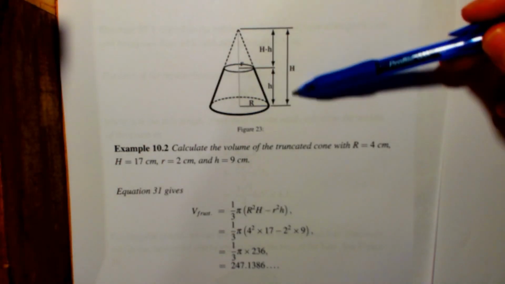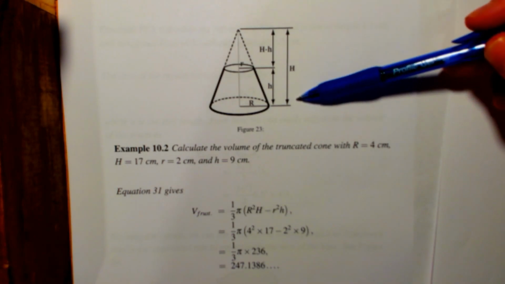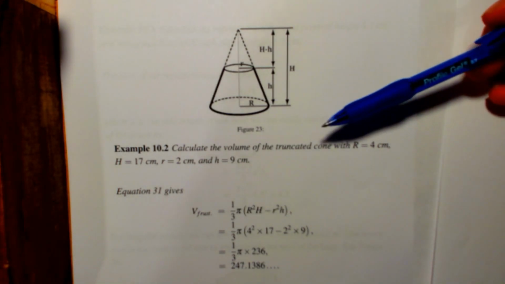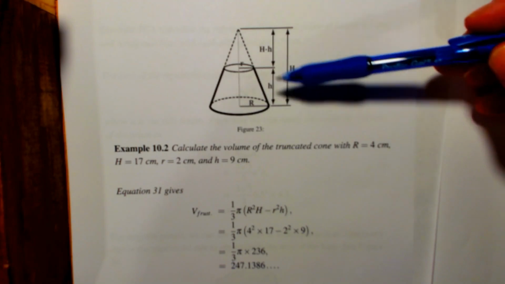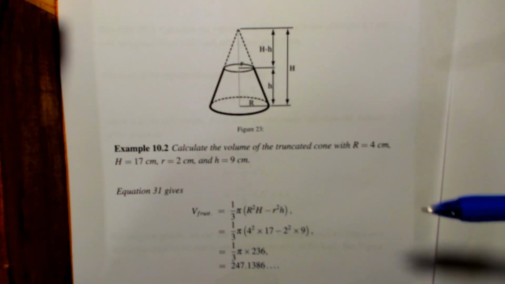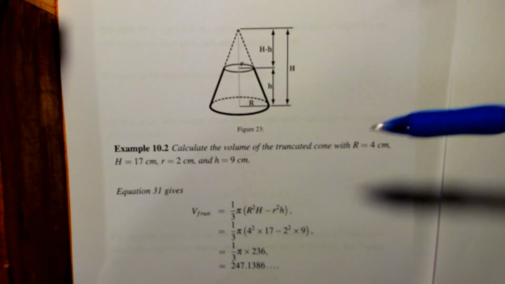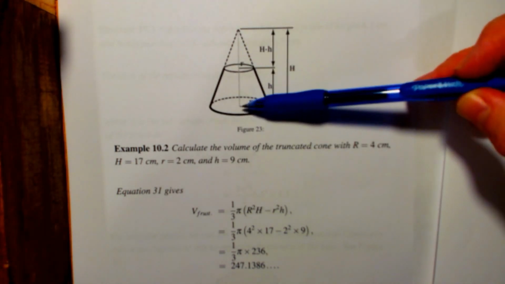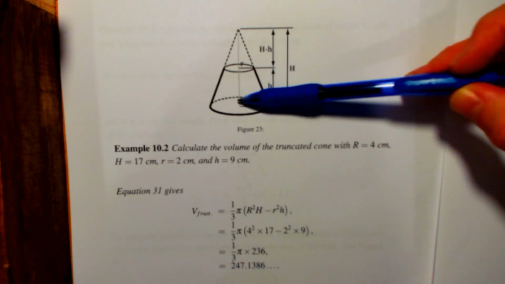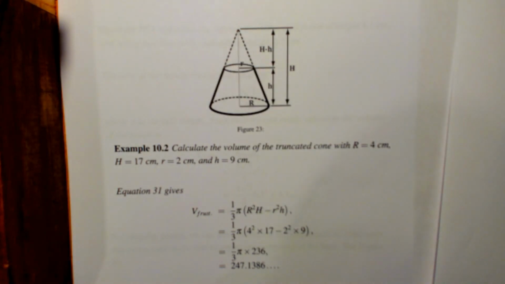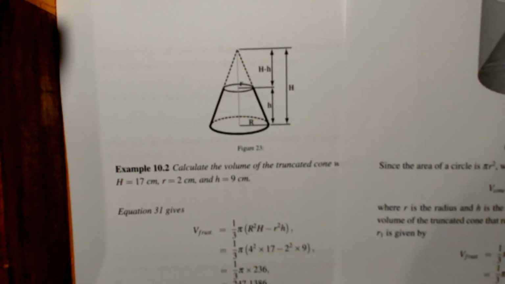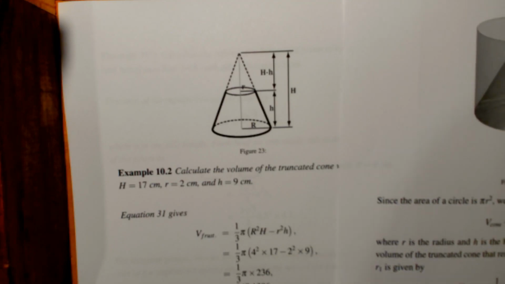So uppercase H is the full height, lowercase h is, oh, I said it was the height from here to here, but I suppose in this diagram, lowercase h is the height of the truncated cone, so from here to here. And so that doesn't quite agree with the formula on the previous page, does it? Because what we have here. So I'm going to have to relabel this, all right?